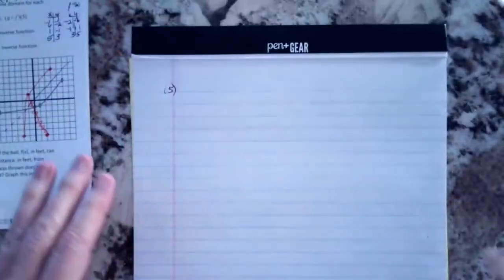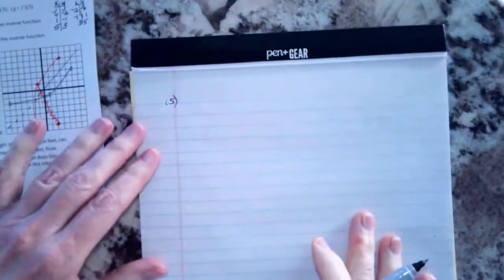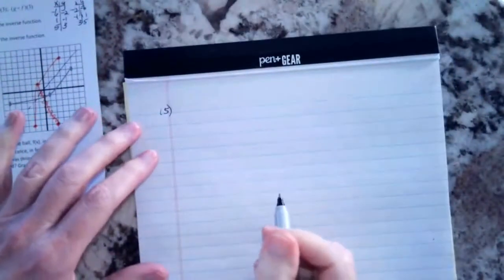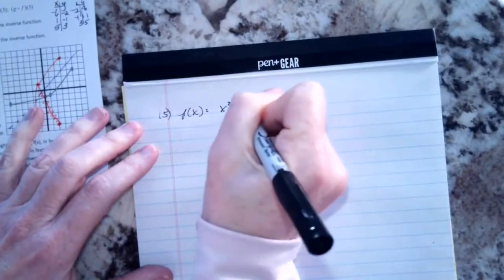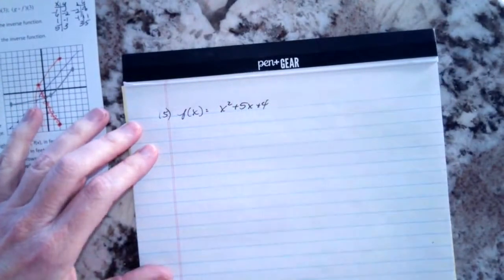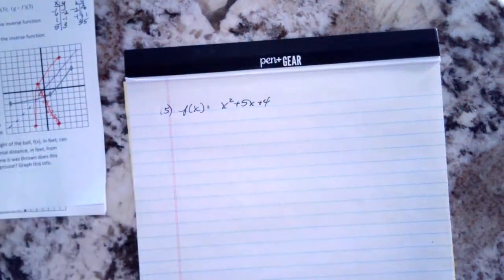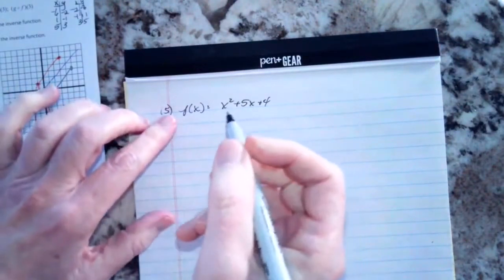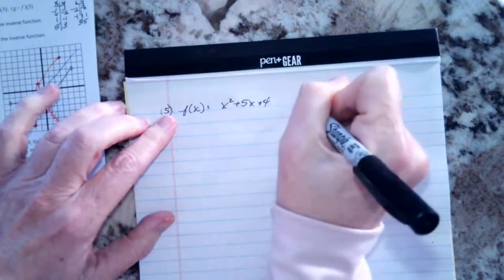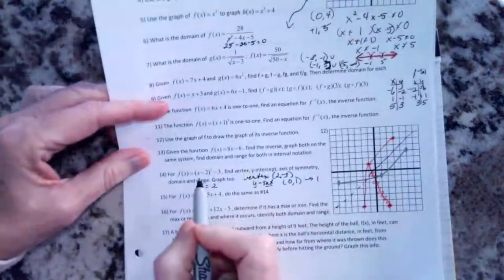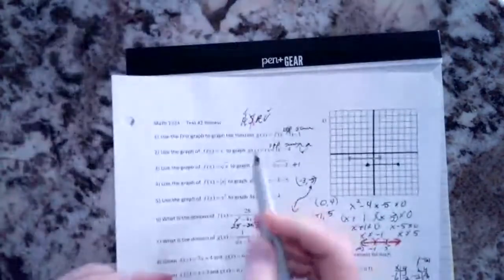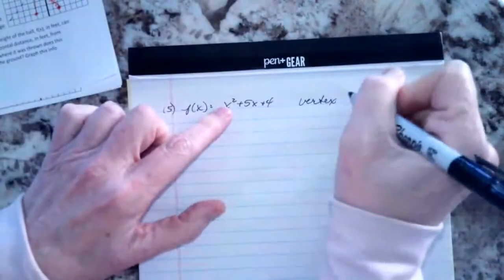Thank you, Chloe. Number 15, we're doing the same thing as number 14, so be sure I cover domain and range on this one too. Let's see, we got f of x equals x squared plus 5x plus 4. In order to find the vertex for this one, remember this is the weird one. This doesn't have the set of parentheses where we get to read it straight off, like we did a bunch of them up here. We're going to have to work on that.